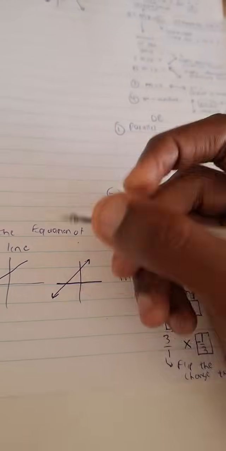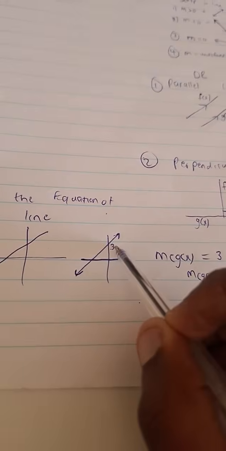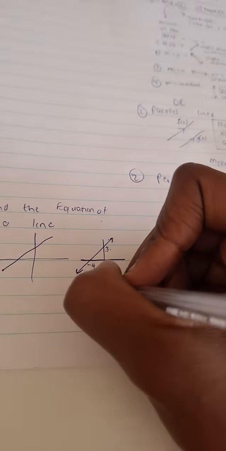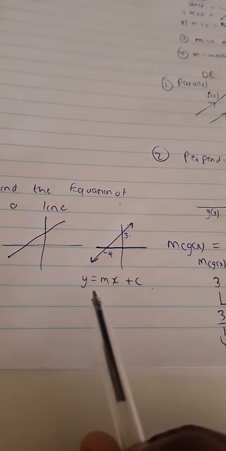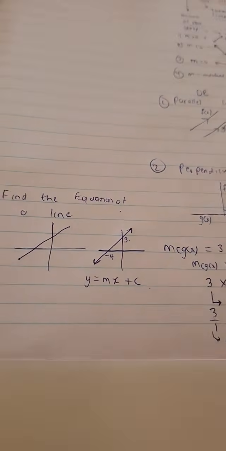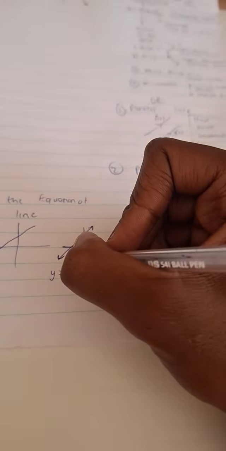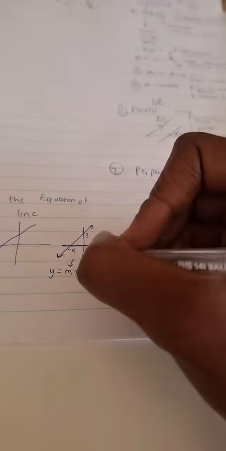Let's say I give you this straight line and I tell you that the y-intercept is 3, and the x-intercept is -4, and I say find the equation of this line. First and foremost, whenever you want to find the equation, we must first write the standard form. What do we need in order to find the equation of a straight line? We need the gradient, and we also need the y-intercept.